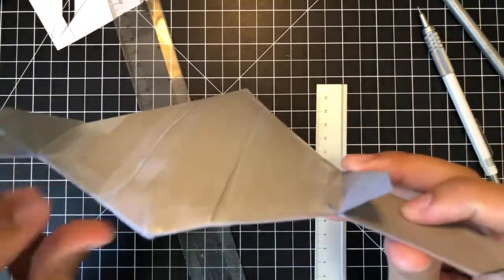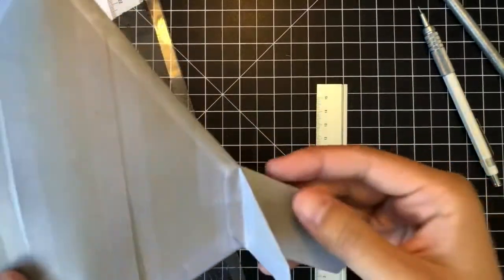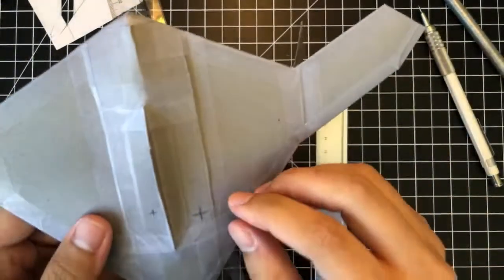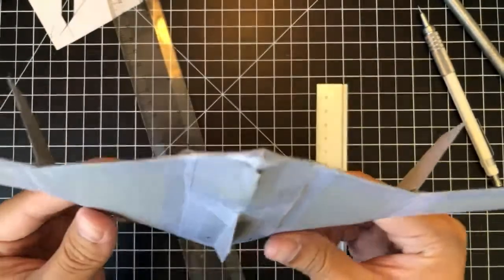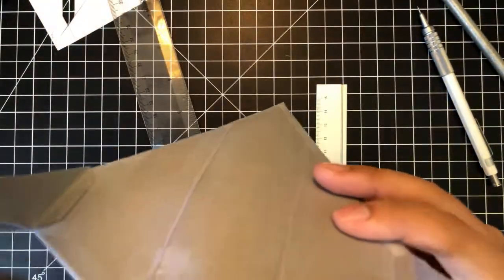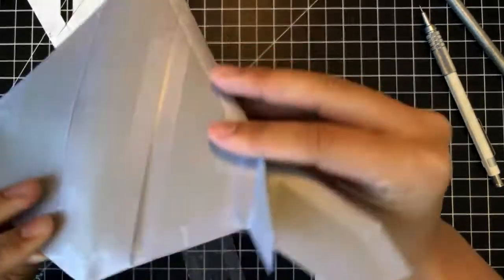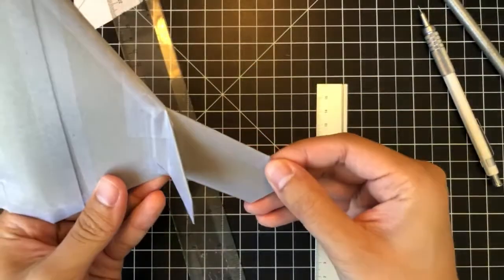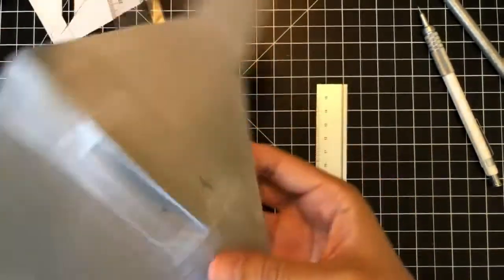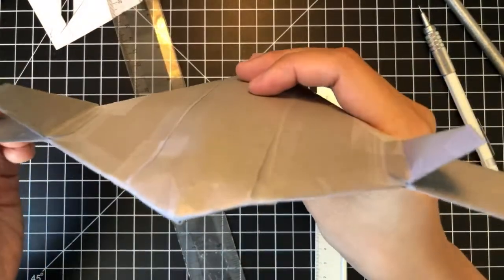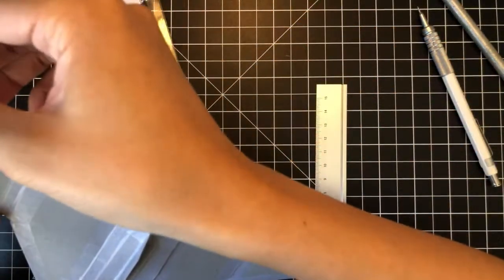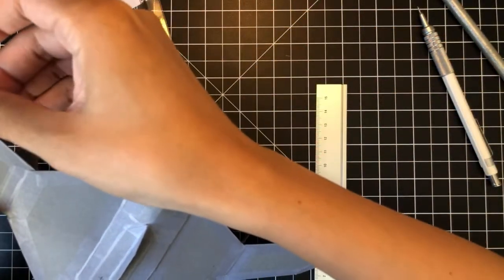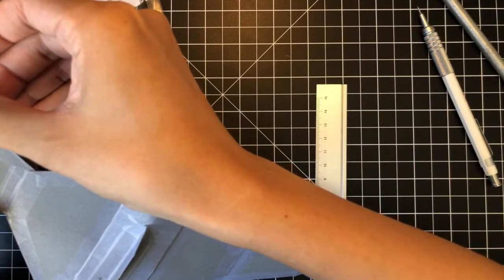Decent. And now all we have to do is, I think I'm probably going to laminate the entire thing, just to get it to be a little bit more durable. So we also need to close off the wing trailing edge here, just a tiny bit, but still important.